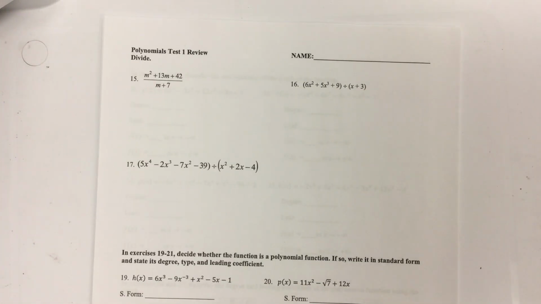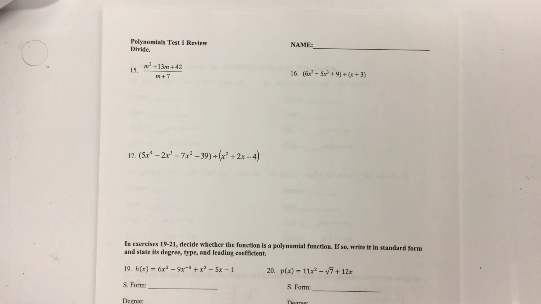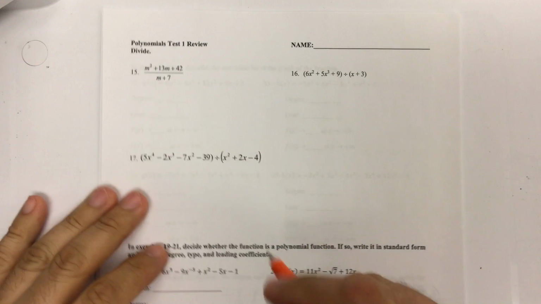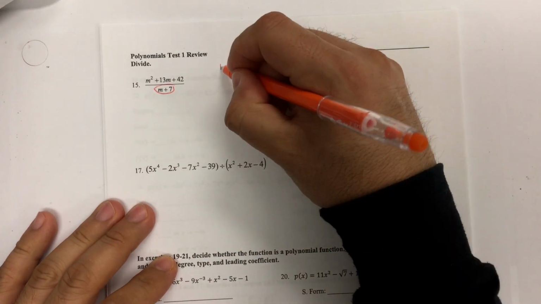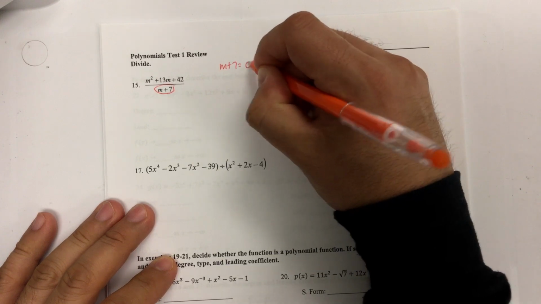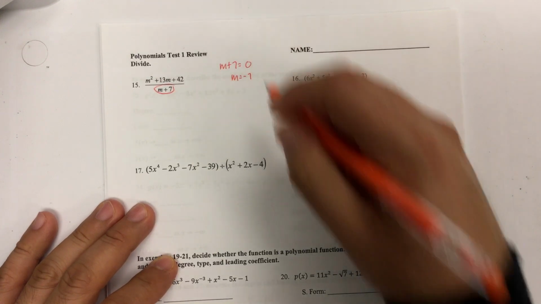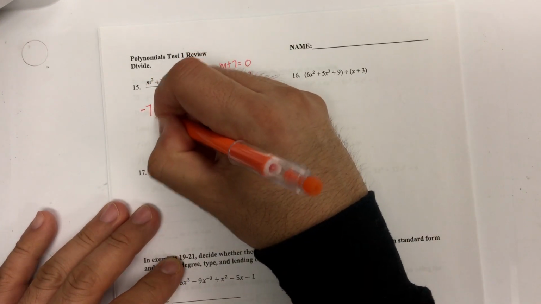So for this one here, we're going to use long and synthetic division. For this first one, we're dividing by m plus 7, which is a linear binomial. So I could take this and set it equal to 0, and m would equal negative 7. So that's going to be my pivot point.